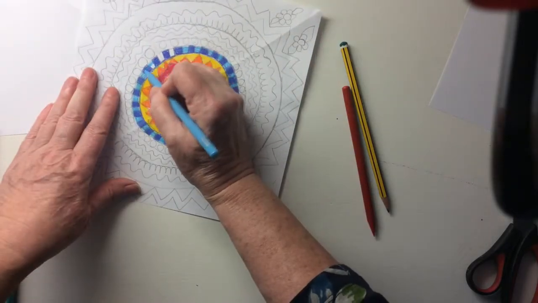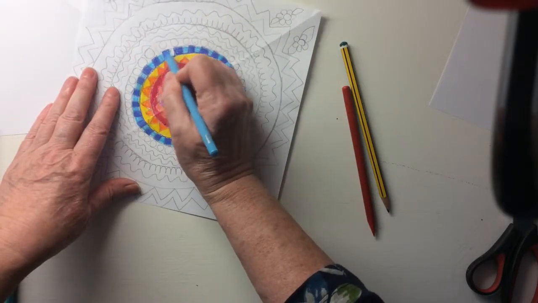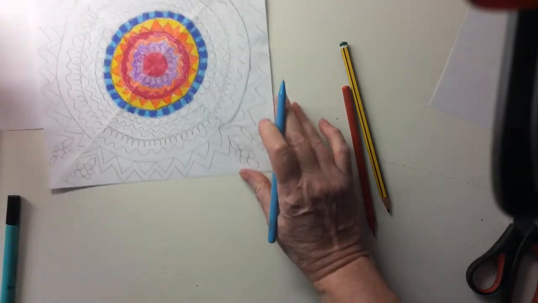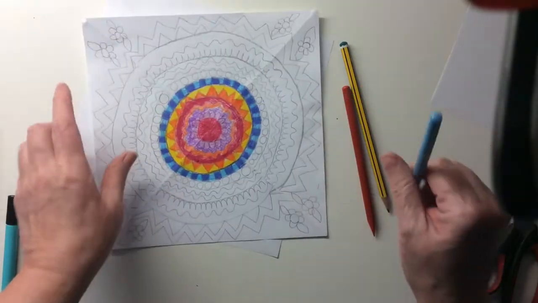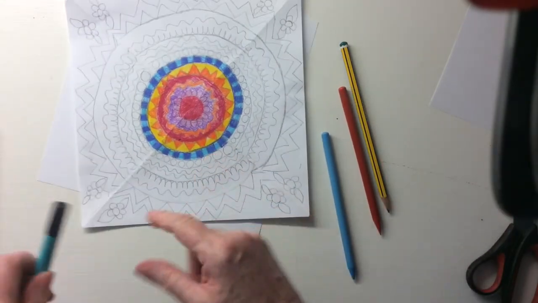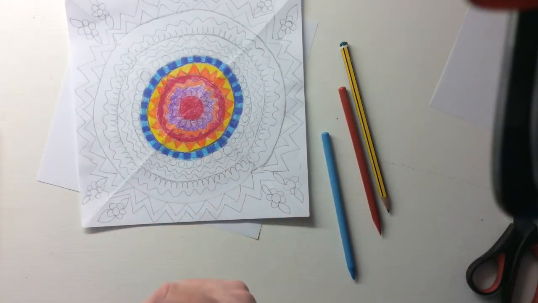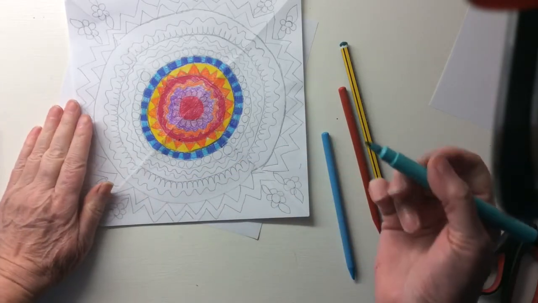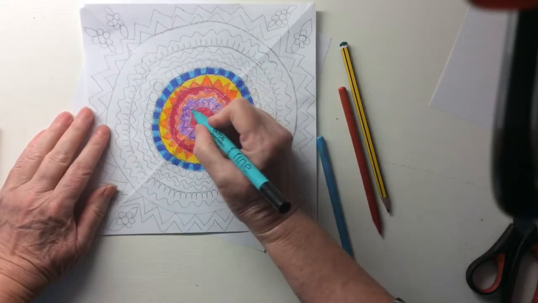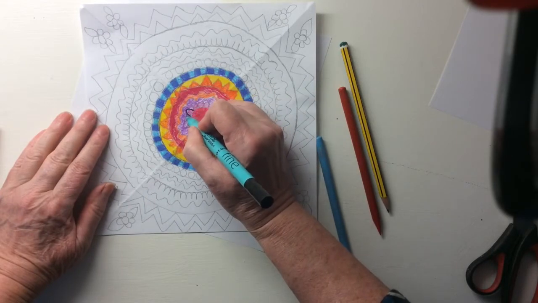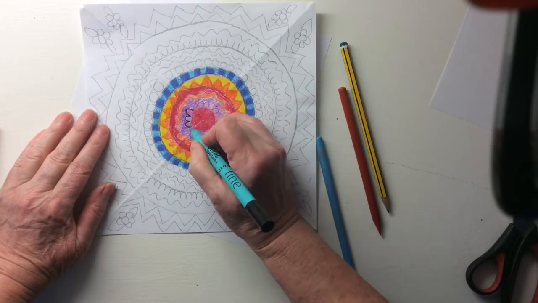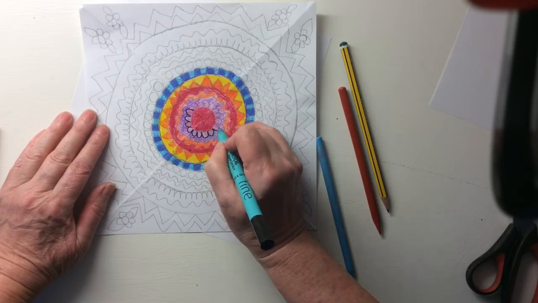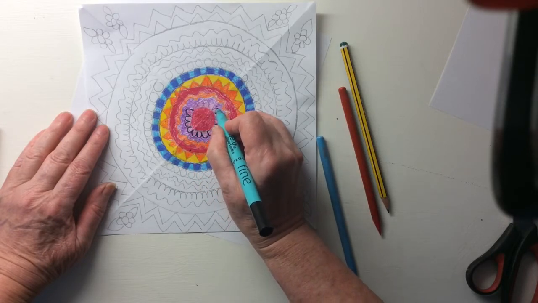So I'm not going to spend any more time colouring in because I want you to get on with doing your design. But a couple of things that I want to say is, once you've coloured your design, you might want certain areas to stand out a little bit more, and you can do that by using a black felt tip pen if you've got one, to just go around certain sections so that it just stands out a bit better.